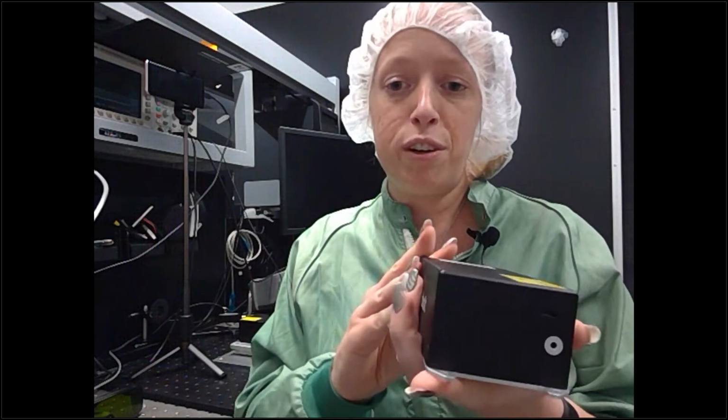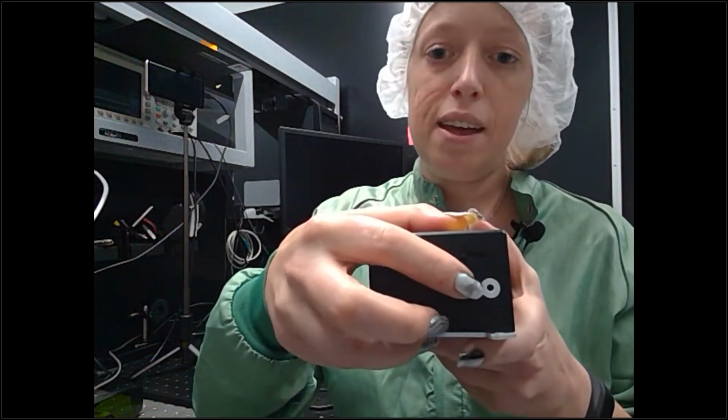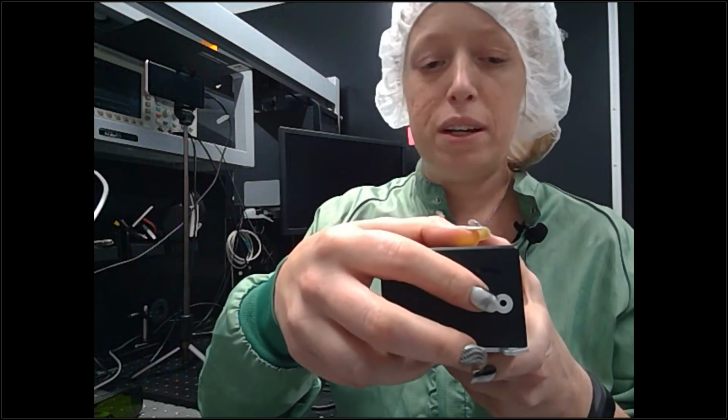So if we look at the front of the laser, we have the aperture where the beam comes out.